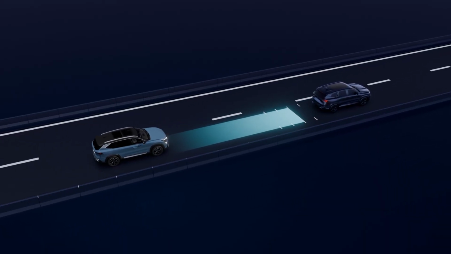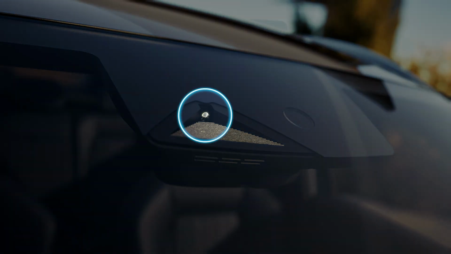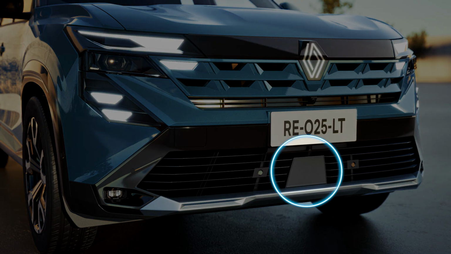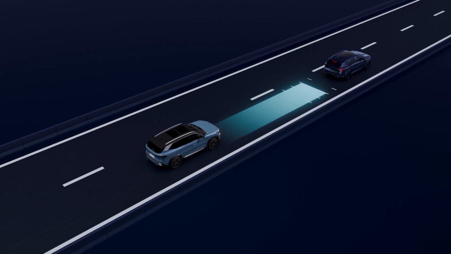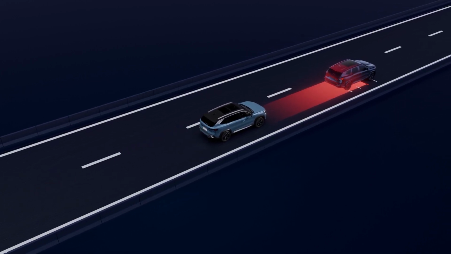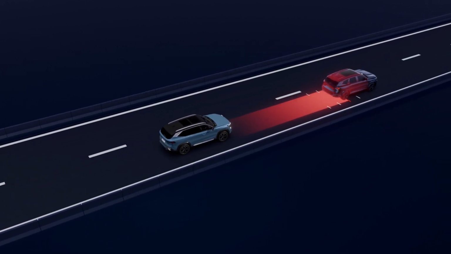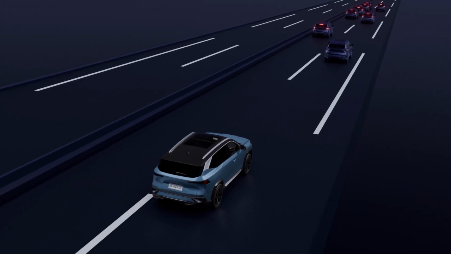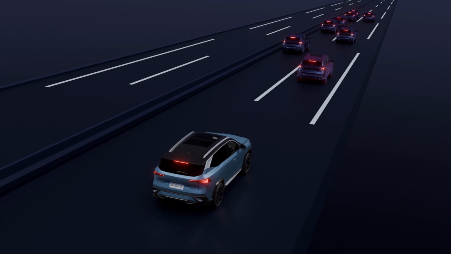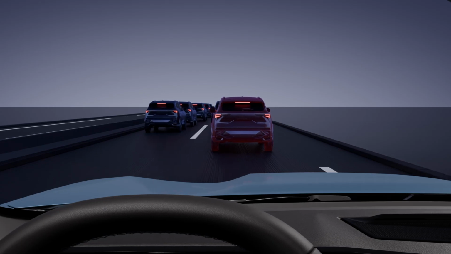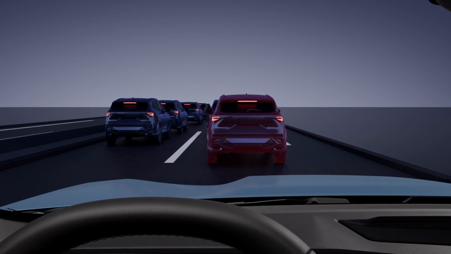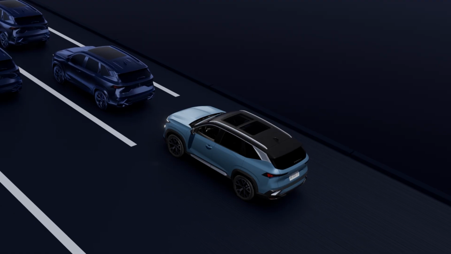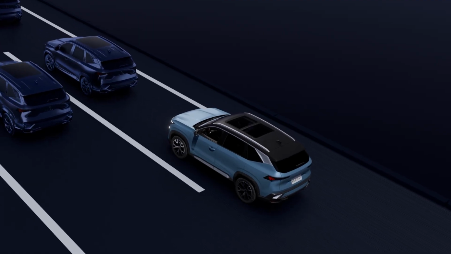Stop and Go Adaptive Cruise Control uses data from the camera on the windscreen and the radar sensor in the front bumper to keep to the speed you want, while maintaining the correct following distance from the vehicle in front. If you get too close to the vehicle in front, your vehicle will slow right down to a complete stop if need be, without you having to brake. When the following distance is sufficient again, your vehicle will return to your set cruising speed.